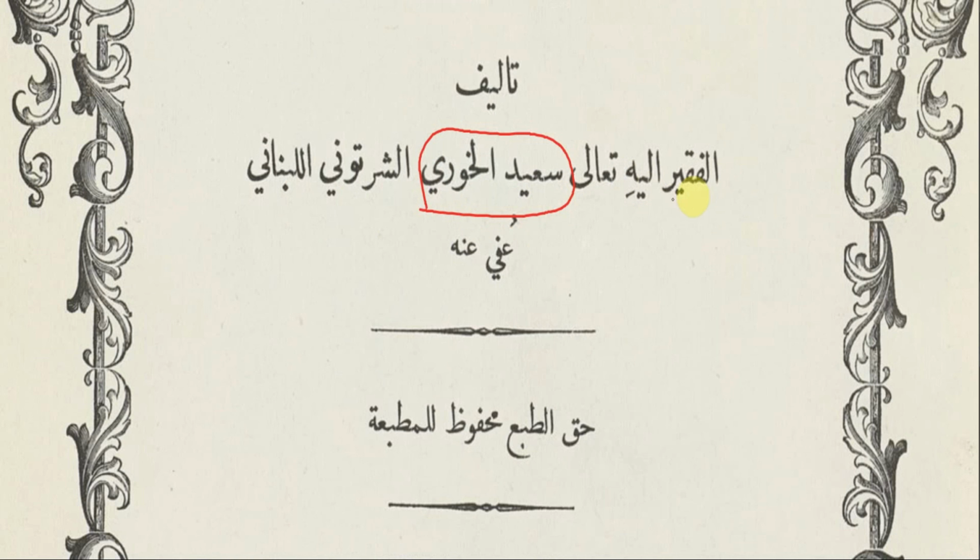Al-Faqiru ilayhi ta'ala means he's in need of God, who is high and praised. His name is Sa'id Al-Khuri. I don't know if this is a title or part of the family name, but I think it is a title, because Shartuni sounds like a family name. Then he's Lebanese. Here they usually put a prayer at the end of the introduction, maybe that he may be forgiven or something like this.